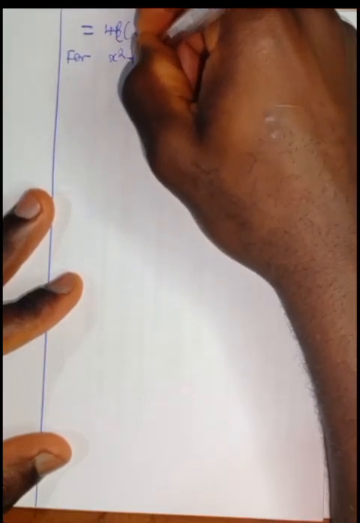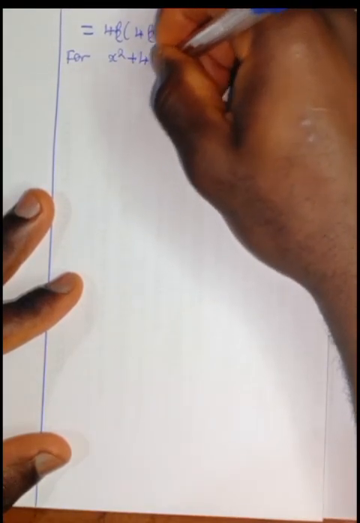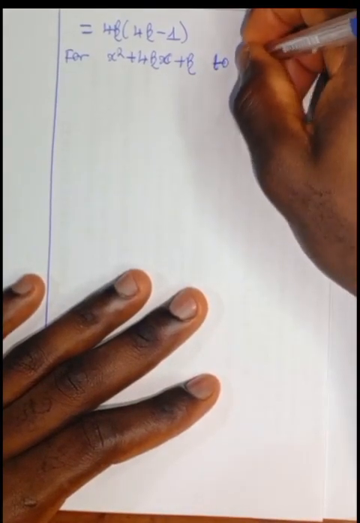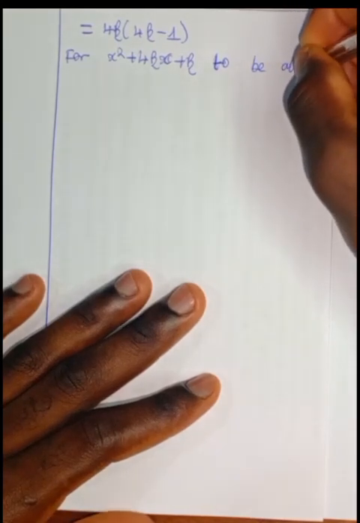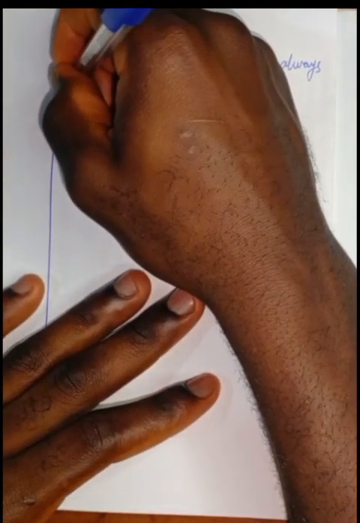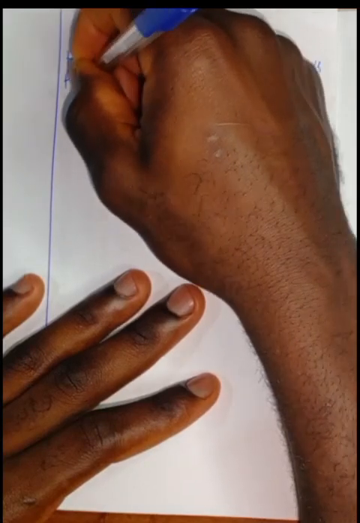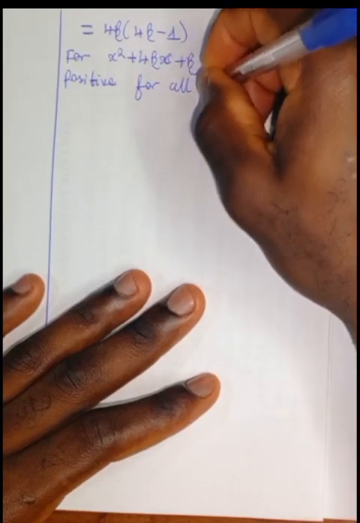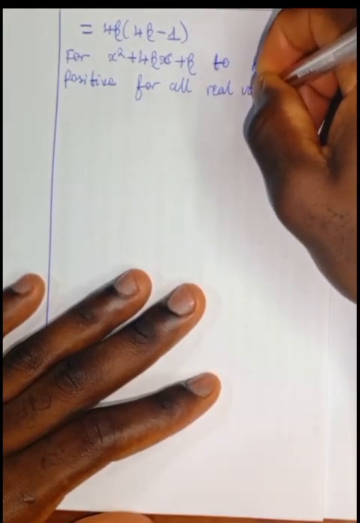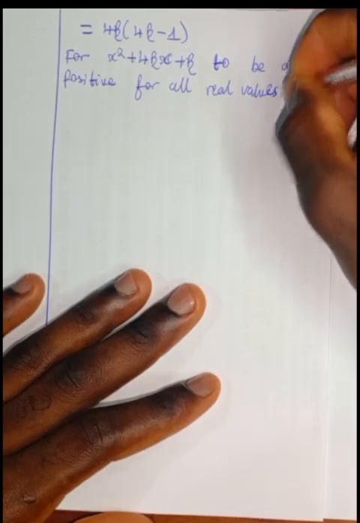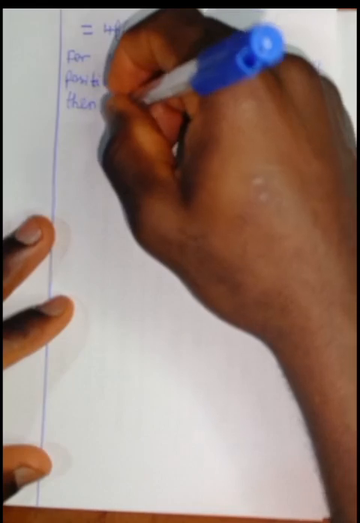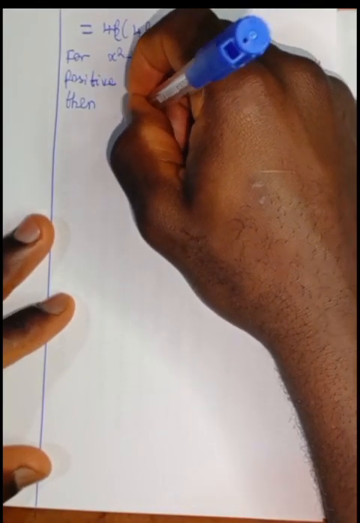Now for x squared plus 4 beta x plus beta to be always positive for all real values of x, the discriminant must be less than 0.